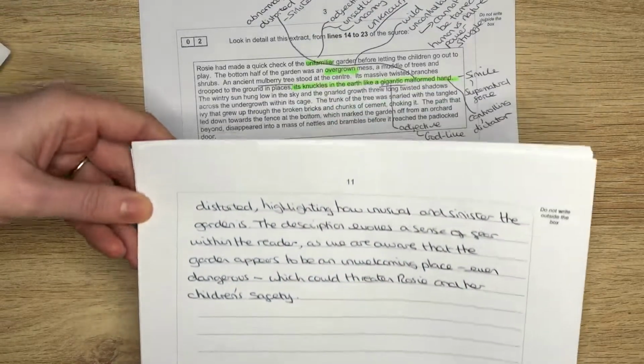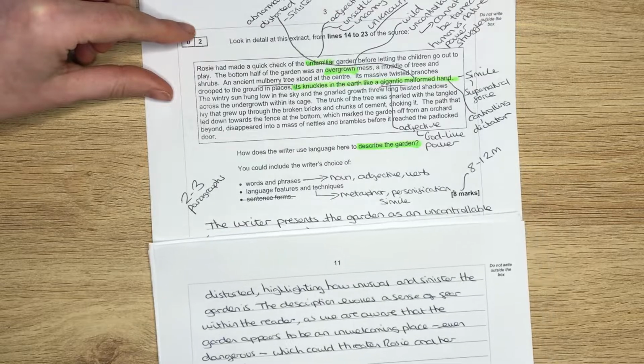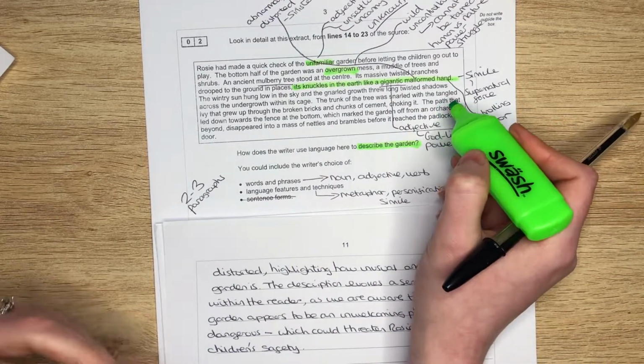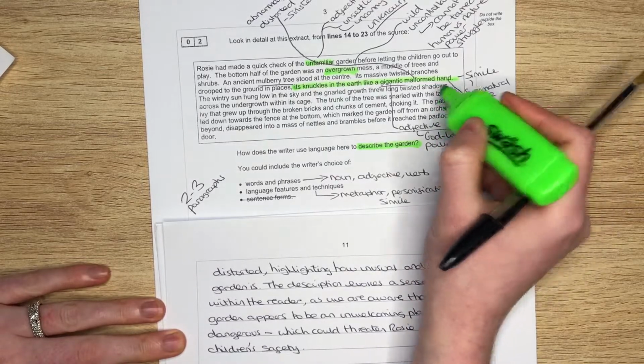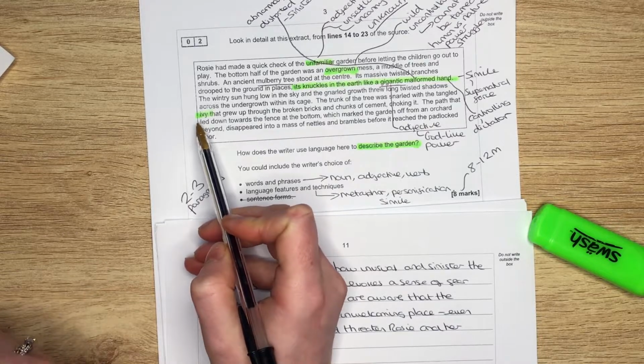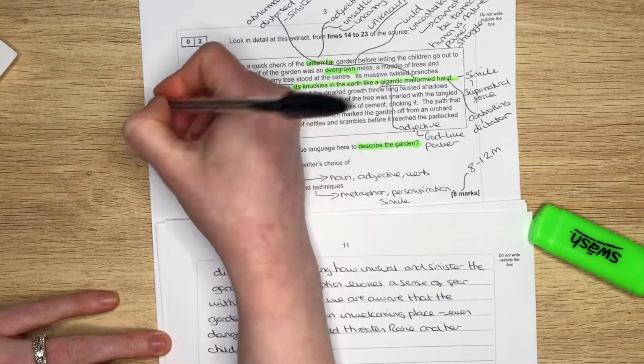Now I want to zoom in on my second point. The next thing that really draws me in and catches my eye is this idea of the ivy. What we know about ivy is that it grows very quickly.